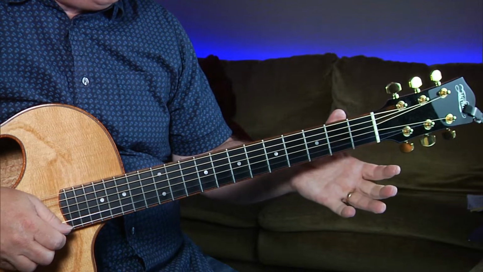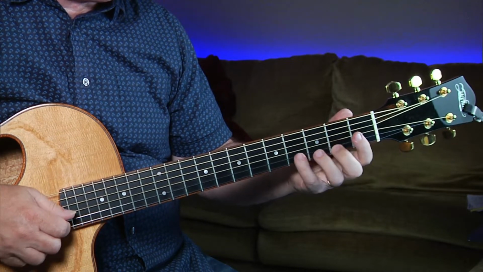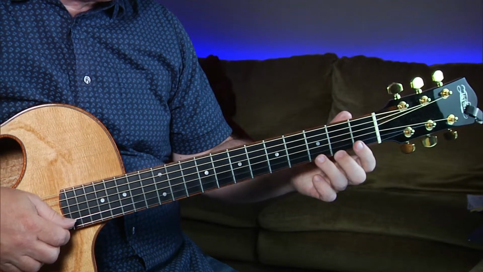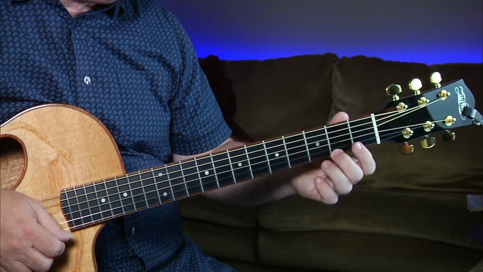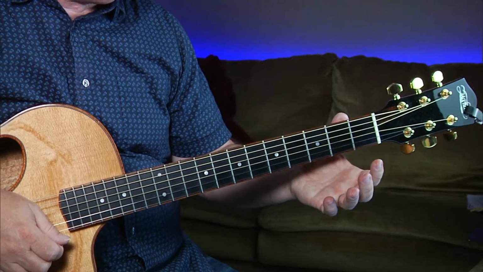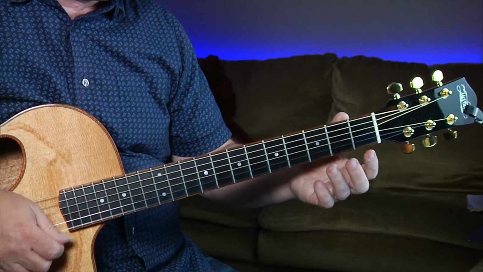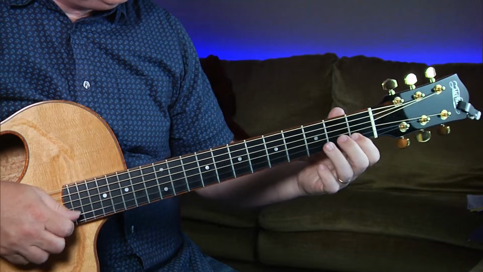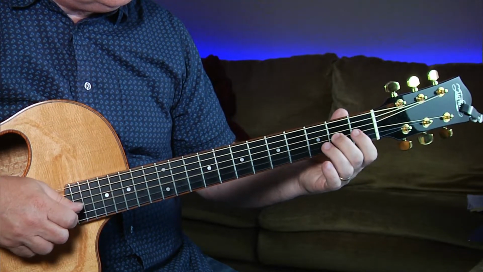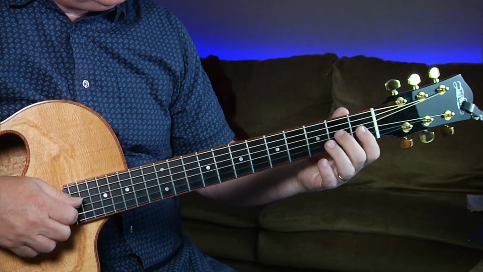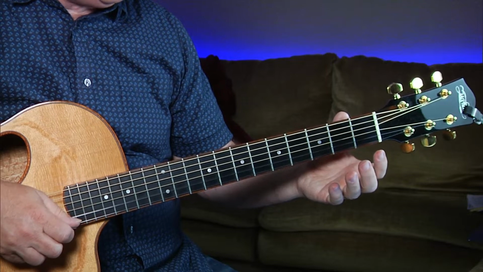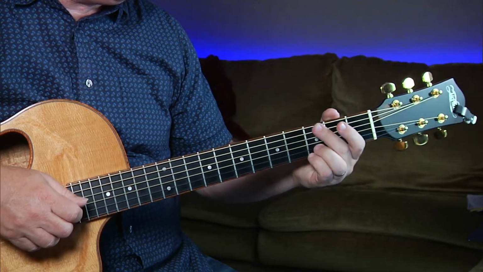Okay, what is that? B, C sharp, second finger, D sharp, fourth finger, open E, F sharp, G, F sharp. Remember, we're in the key of G. We've got F sharps in the key signature. And then, and that's the verse. Let's look at the chords in the verse.